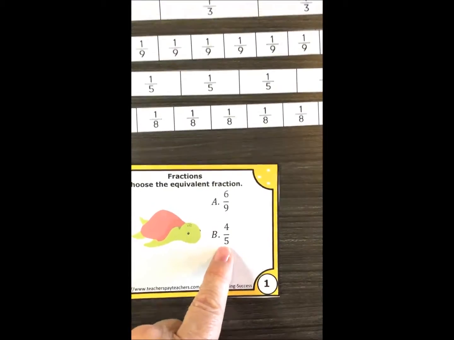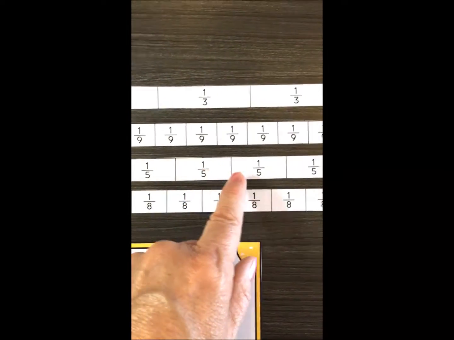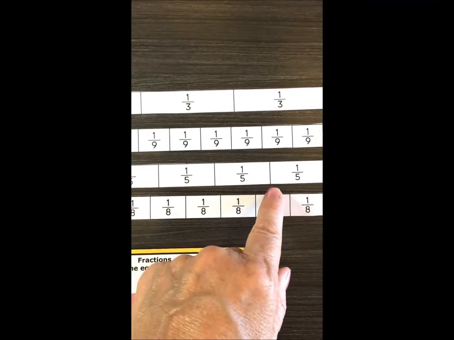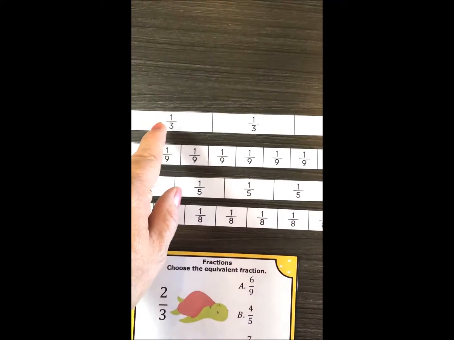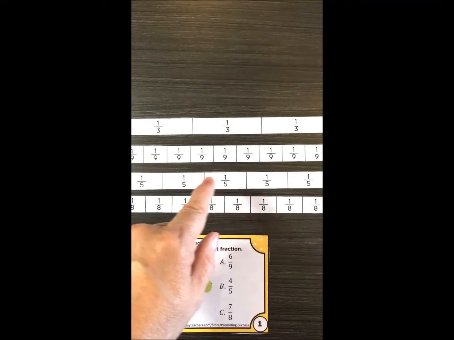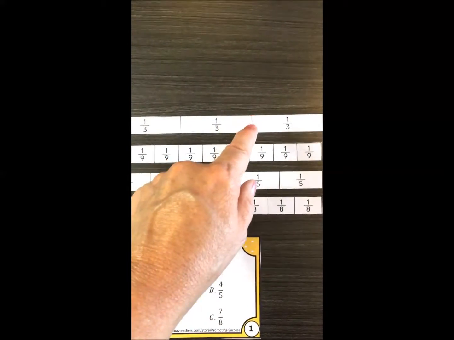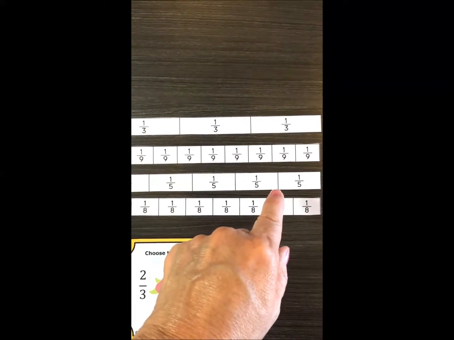2/3 and 4/5. 4/5 ends here. Go back up to our 2/3. 4/5 here, 2/3 here. They don't seem to line up.